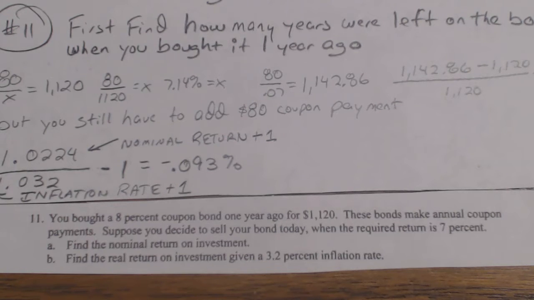Your return on investment consists of two parts. The dividend that you would have gotten, or in this case a coupon payment, an interest payment, so dividend or interest, and also any capital gain, or you've got to subtract any capital loss. So what you need to do is figure out what the current price is, so that you could subtract the old price from the current price to get your capital gain.